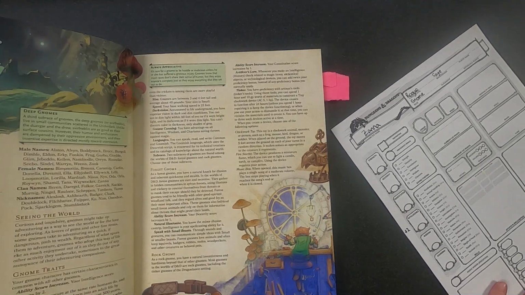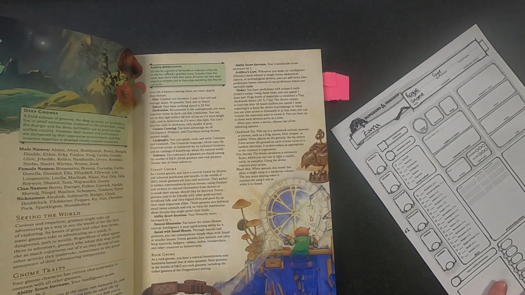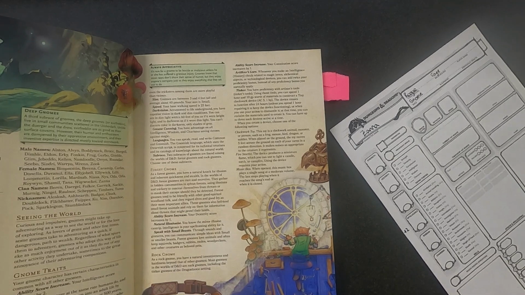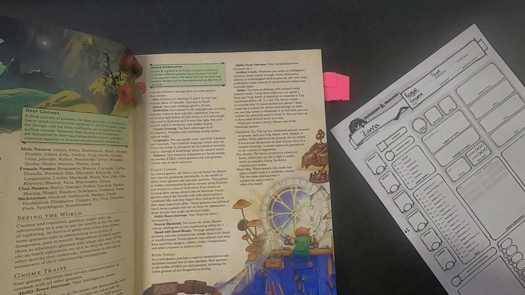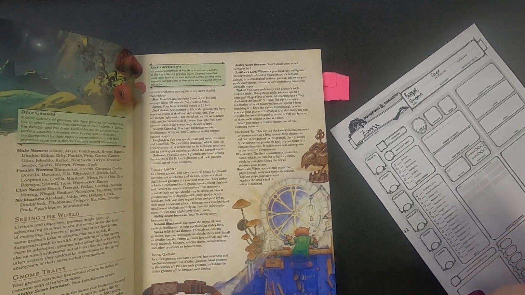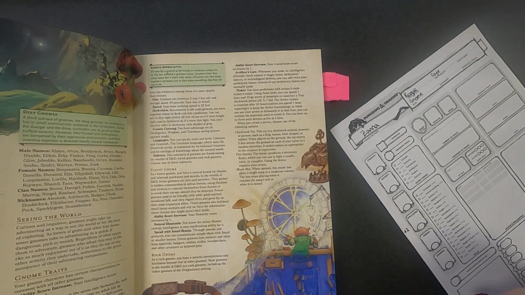These next couple ones are not super important to your sheet, but they can give you a little bit of an idea of what kind of character your character is going to be. So you get your age, about how long gnomes are going to live and what an adult gnome would be, and your alignment, which is kind of like how good of a person you are. You can always pick your alignment later after you're done with your character sheet.